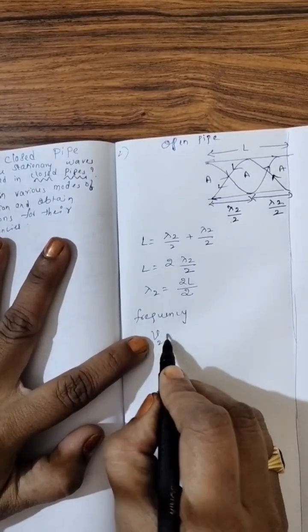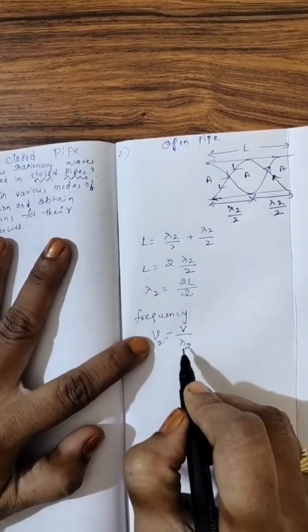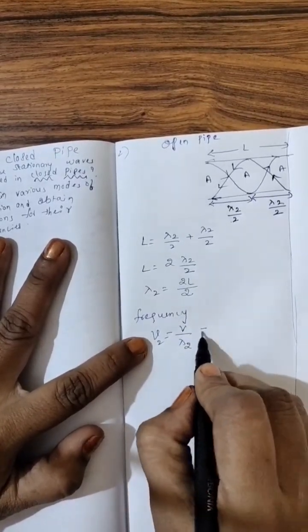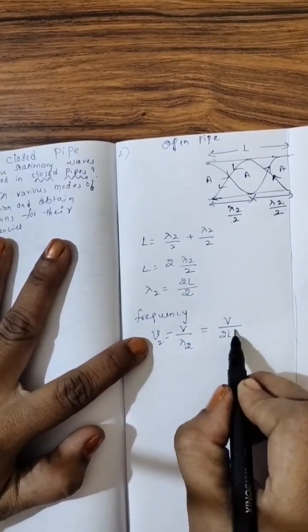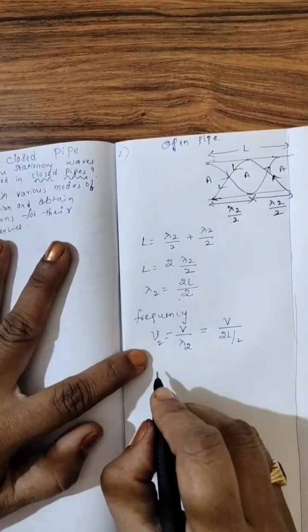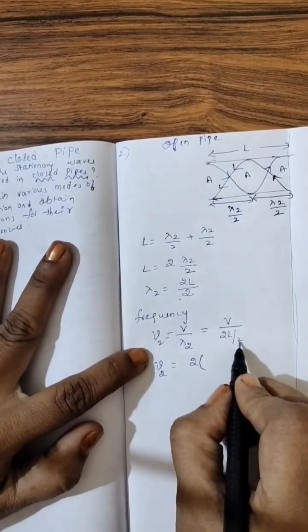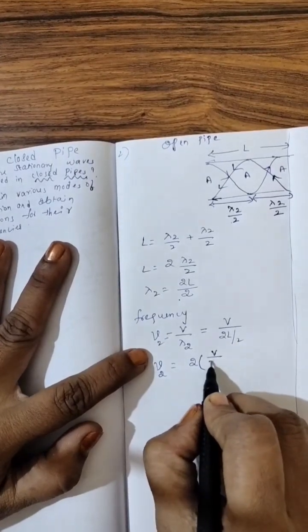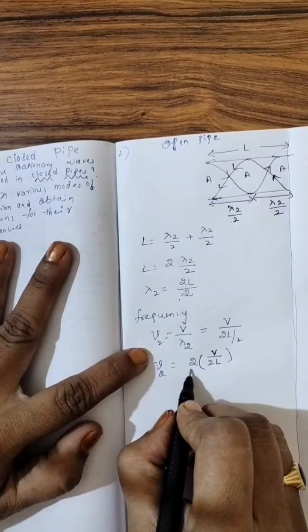Write it as nu 2. What is the formula? V by lambda. Instead of lambda, I am writing lambda 2. So V by, what is lambda 2? 2L by 2. Now this 2 comes in the upward direction, the numerator. 2 of this 2, V by 2L, as it is I wrote.